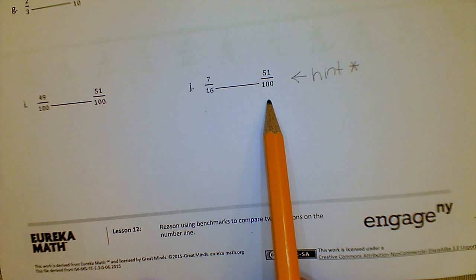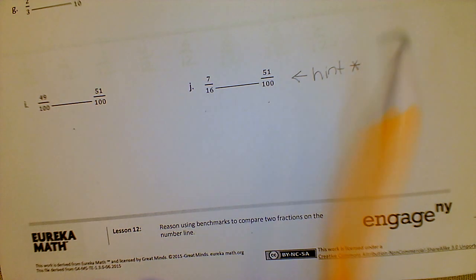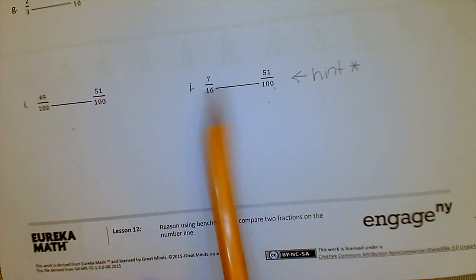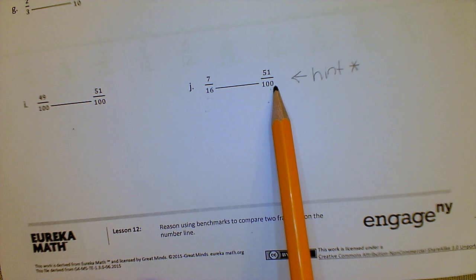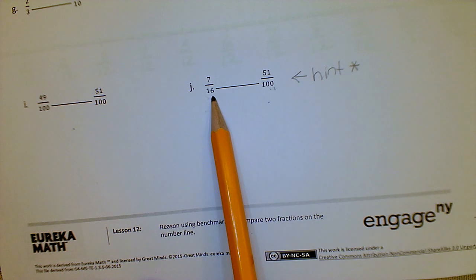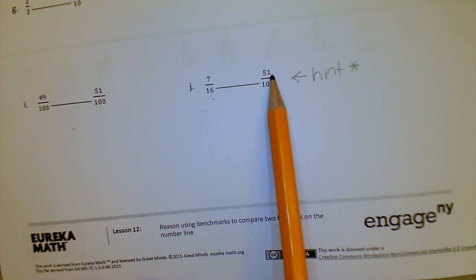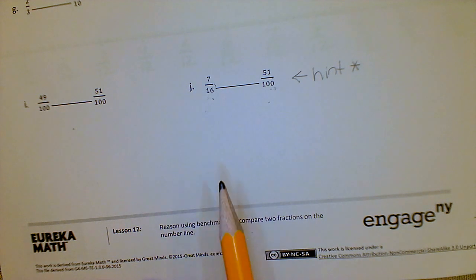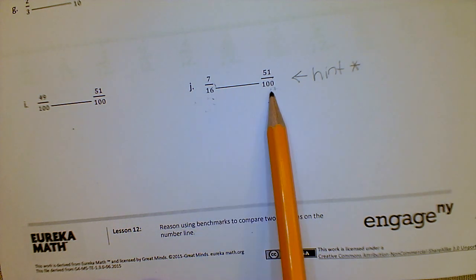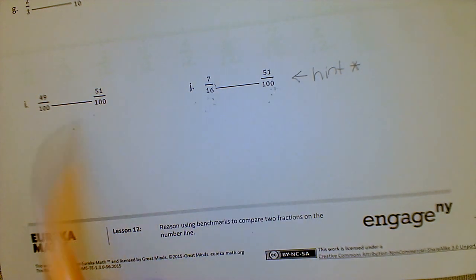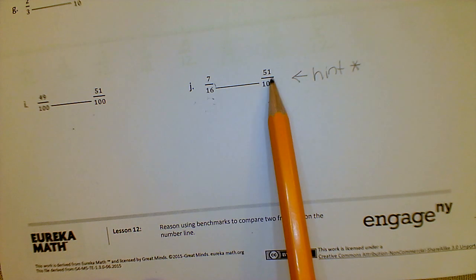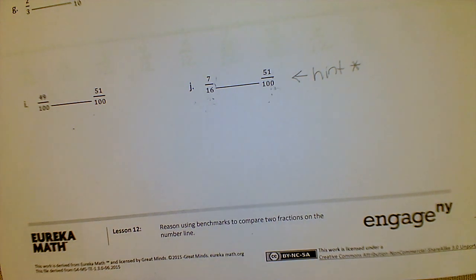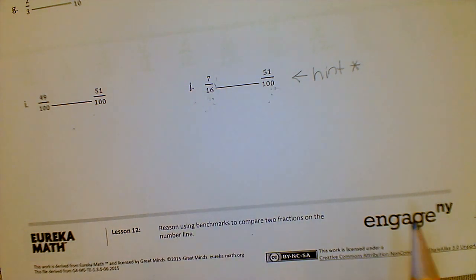Now I just wanted to jump down to the bottom. And here, when you are doing this problem, and this one too, just remember, what would be a half? Use your halves as a benchmark. What is half of 100? What is half of 16? Is this bigger than or less than that half? Is this bigger than or less than that half? So that's your hint for these. Same sort of thing here. What is your halfway mark? So what is half of 100? What's half of 16? Use those as your benchmarks.